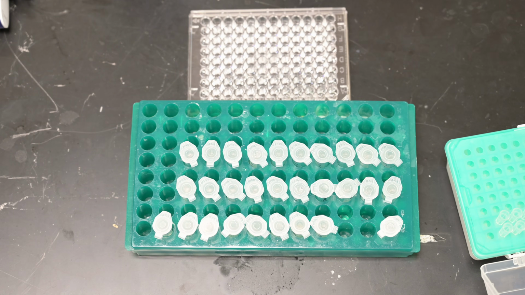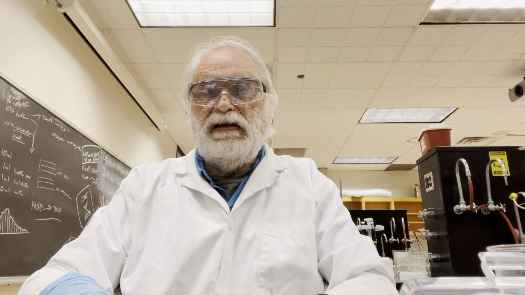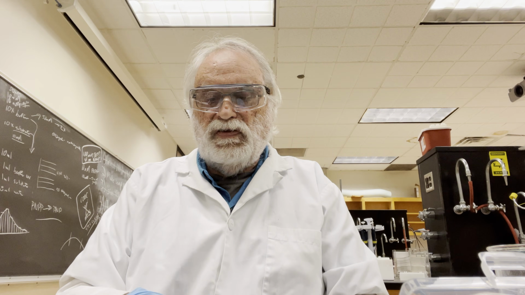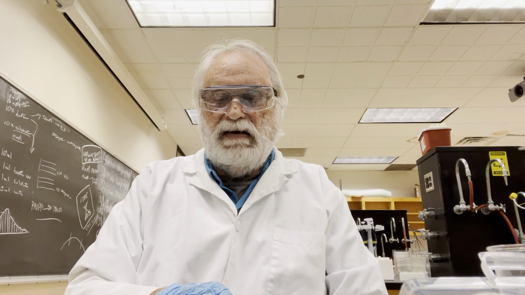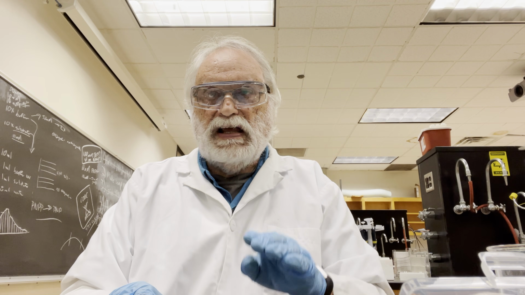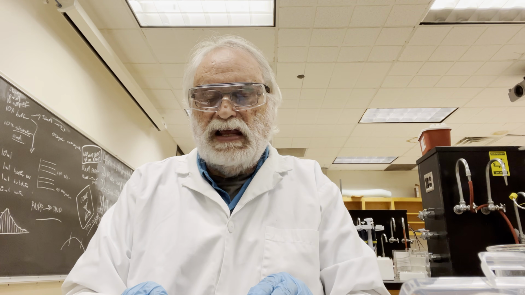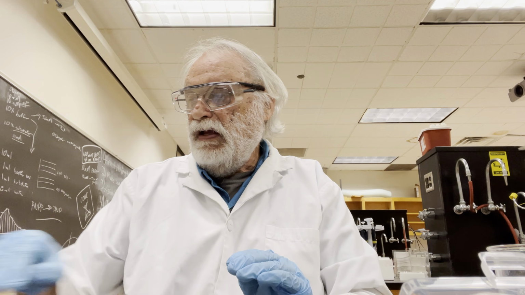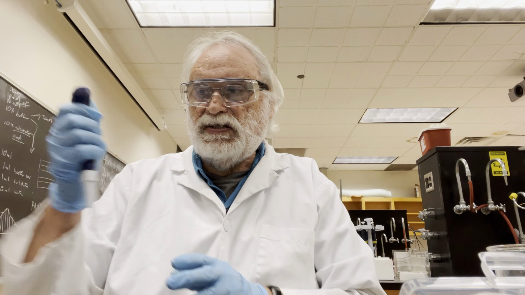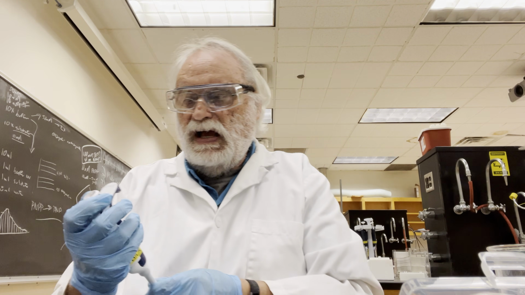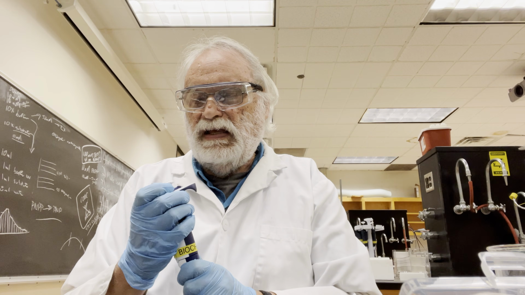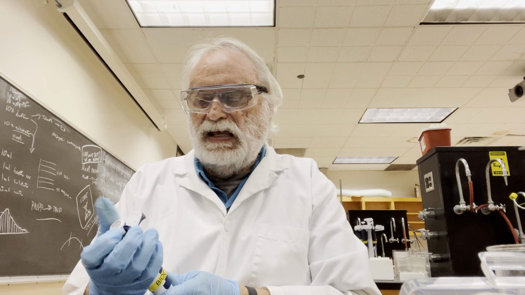So now I've loaded, now this plate has all the samples to be analyzed in them. So I have the lysate, the column fractions, and my standards all on the plate. The next step of the process, and you guys will hopefully be doing, is the BCA assay.